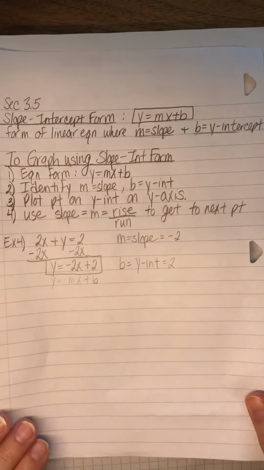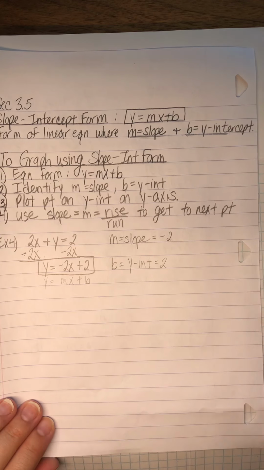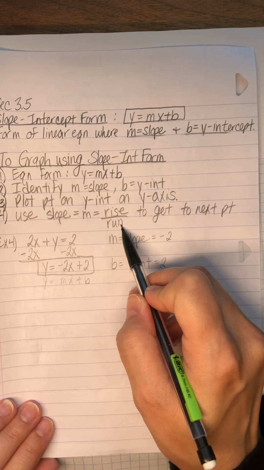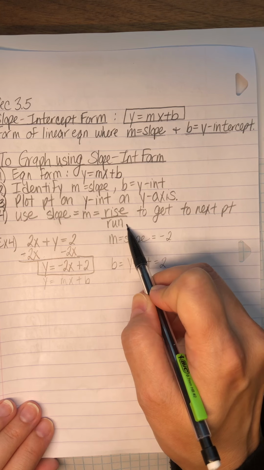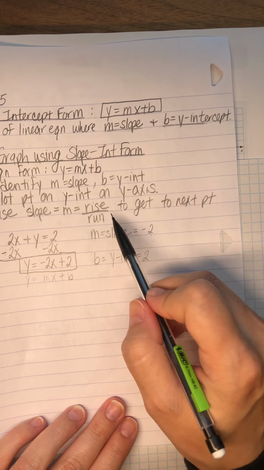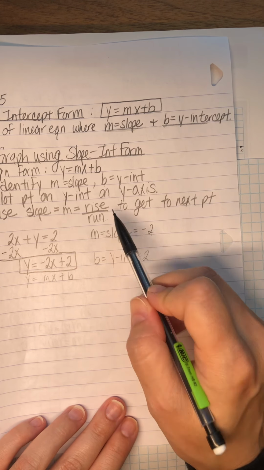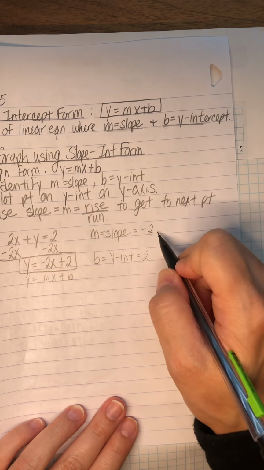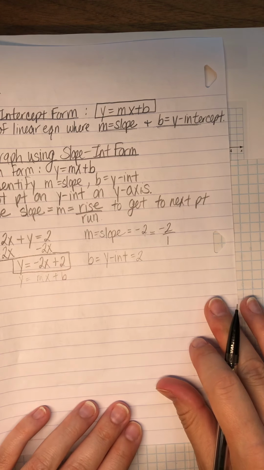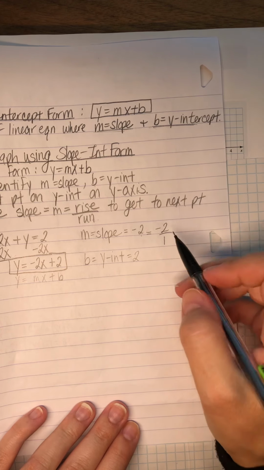Our next step is now we're going to use the slope to get to the next point. I just want to remind you that our slope is negative 2. But remember that we want to think about our slope as rise over run. So instead of just having it as one number, I really want it as a fraction. I'm going to rewrite this number as a fraction. Instead of just negative 2, I can write it as negative 2 over 1. Remember, any number can be over 1.